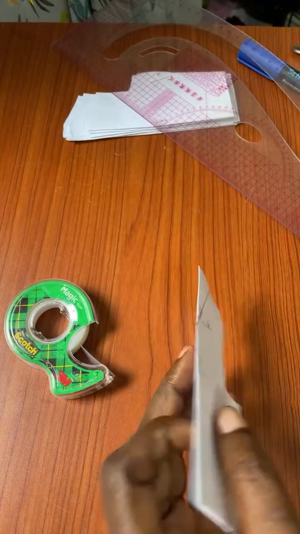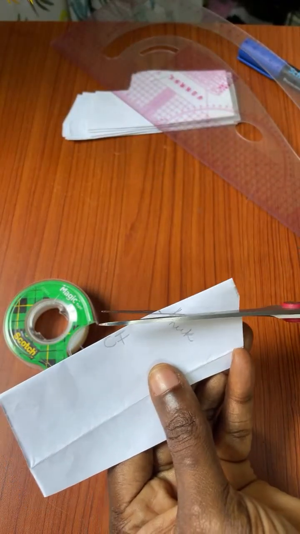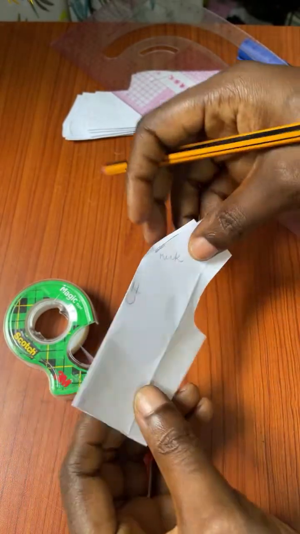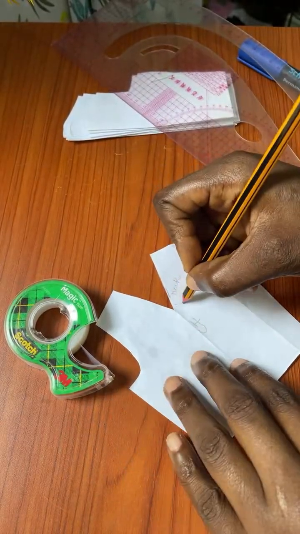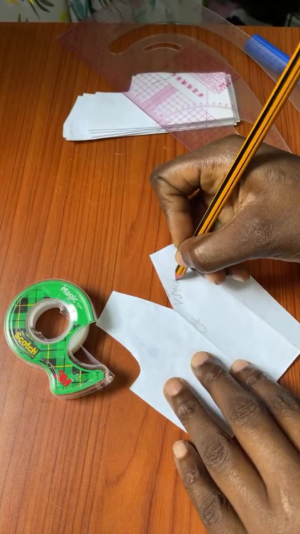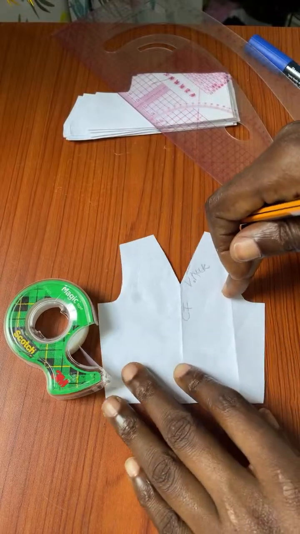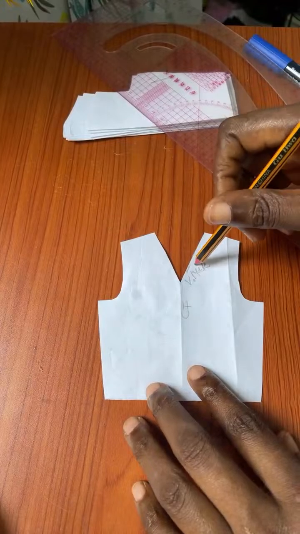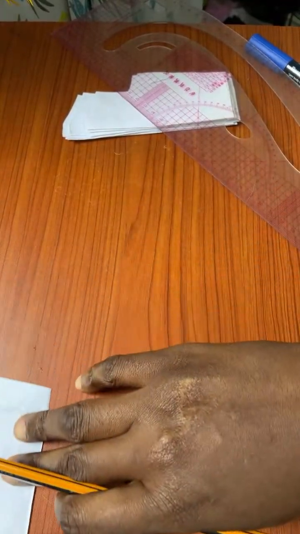All that is left to do is to simply cut this off. You go ahead to add your seam allowance if you want the seam allowance to be on the pattern, and that's it. We have our v-neck. This is how we create a v-neck. It's just as simple as this. We have been able to create our v-neck just now.